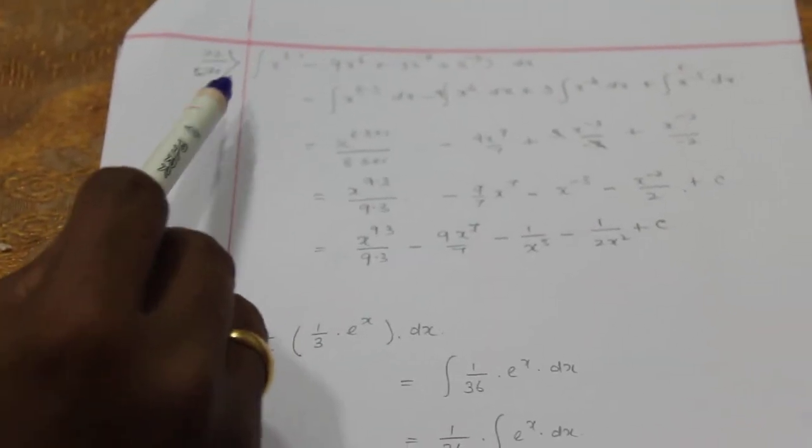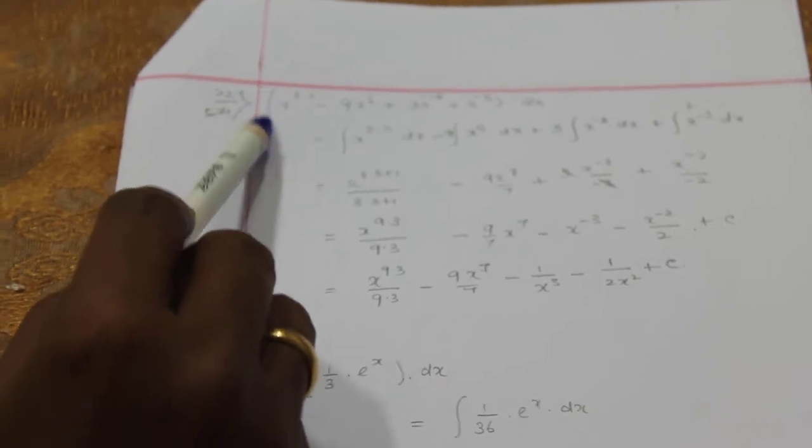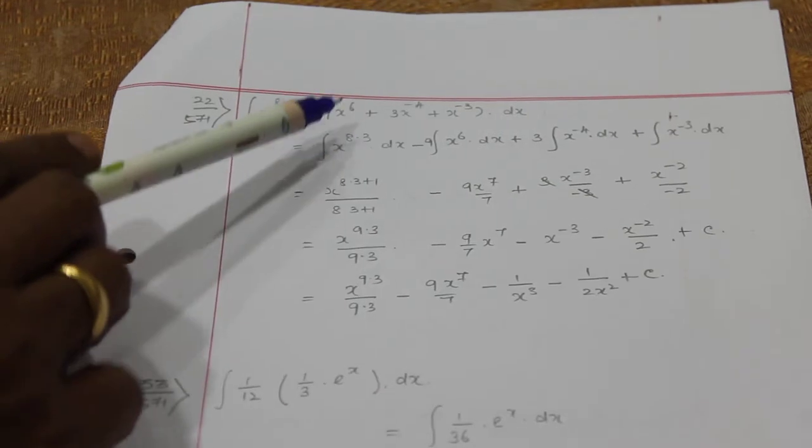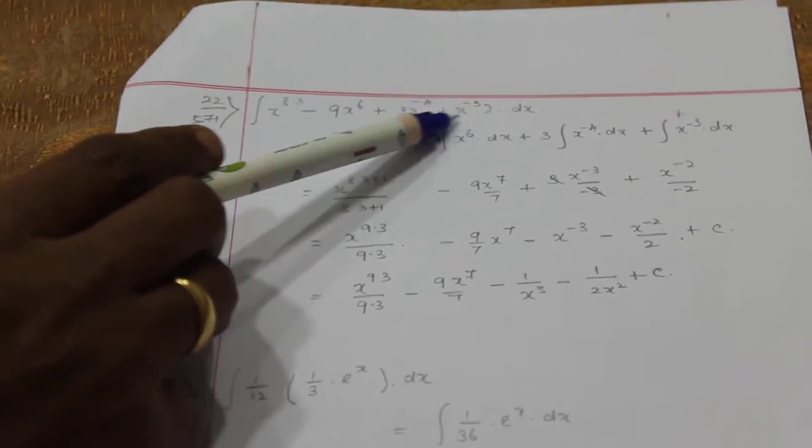And the next question is again question number 22, page 571. Integral of x power 8.3 minus 9 into x power 6 plus 3x power minus 4 plus x power minus 3 dx.